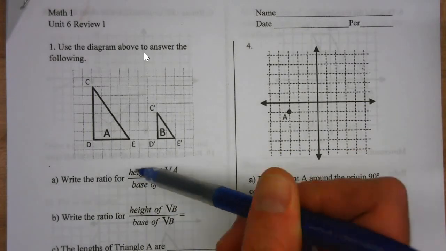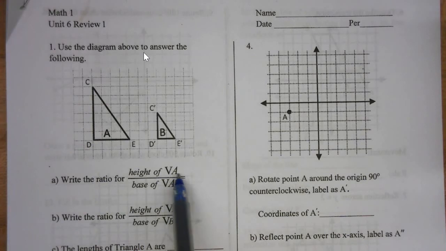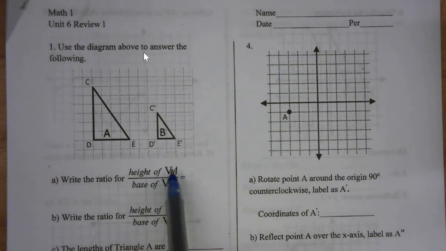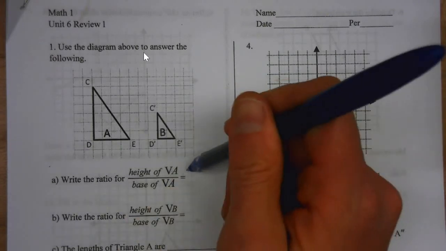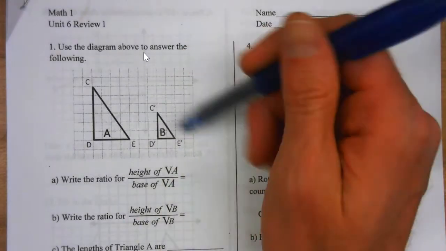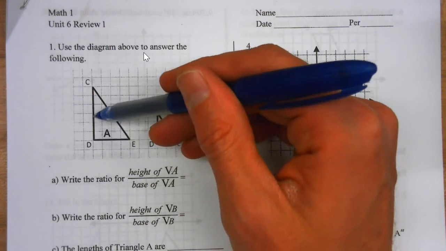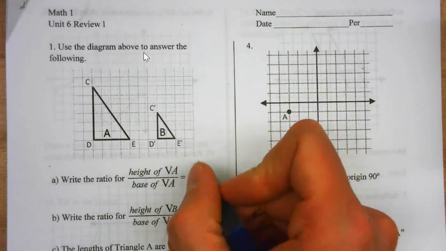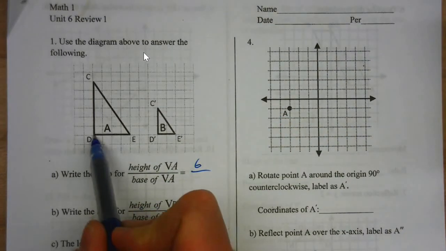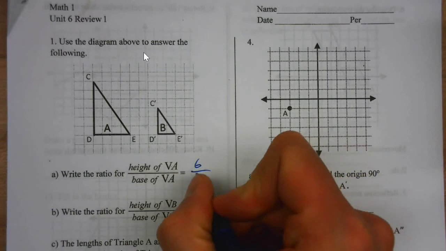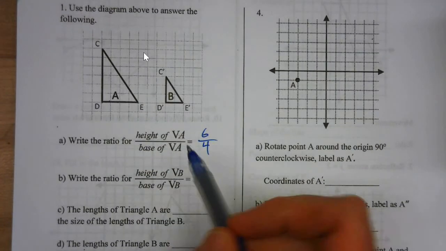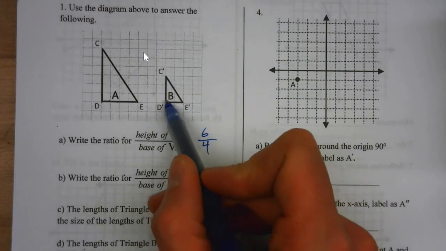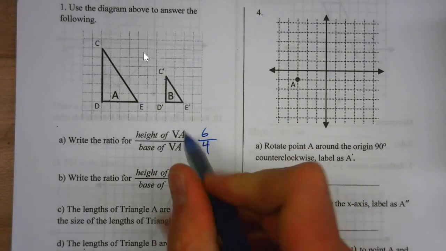So we're looking at the height of the section, the height of angle A compared to the base, right? And so our ratio is 1, 2, 3, 4, 5, 6. So we're just counting the number of spaces. So the height is 6, and the base is 1, 2, 3, 4. All right, and then we're counting the ratio for the height of triangle B, and it is 1, 2, 3. Okay, and then over 2.